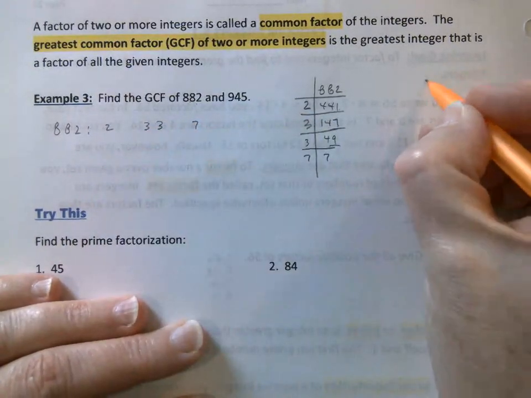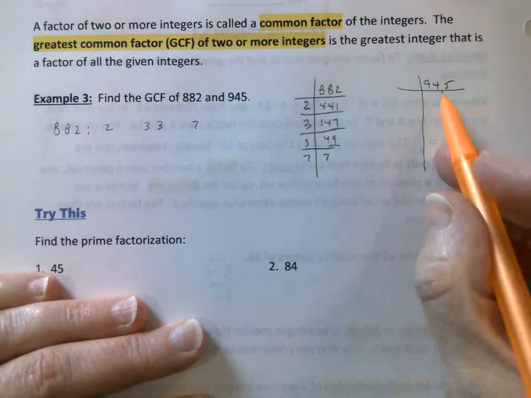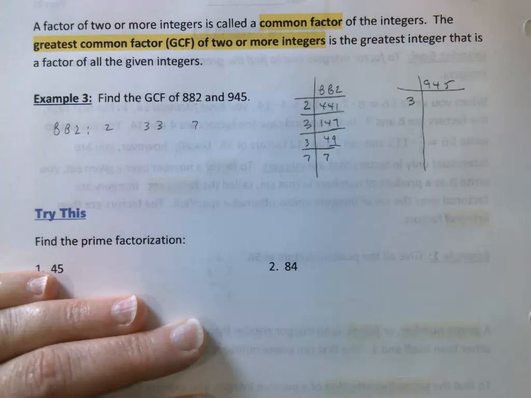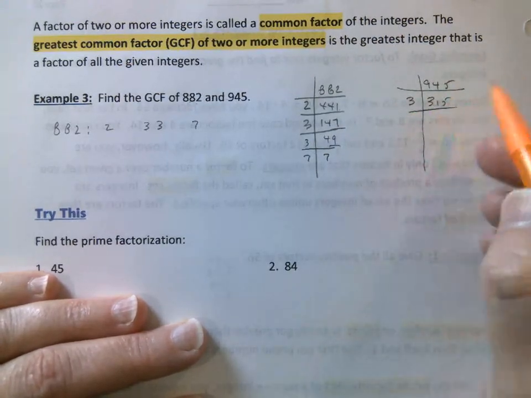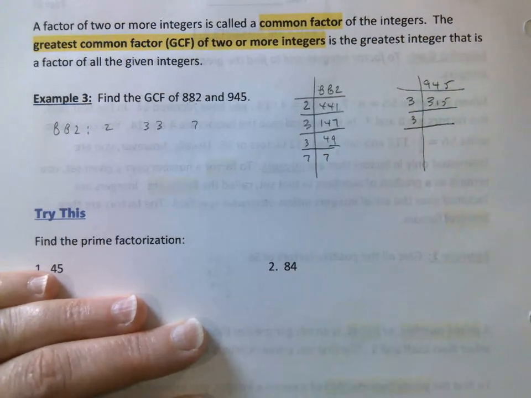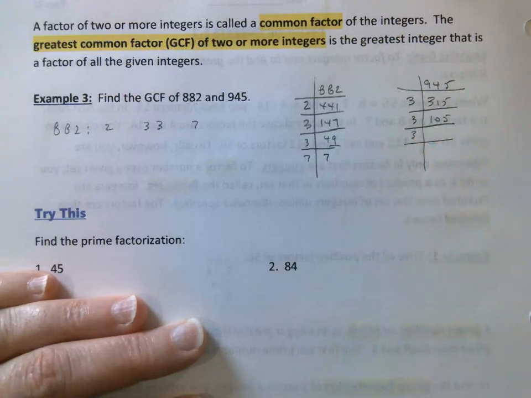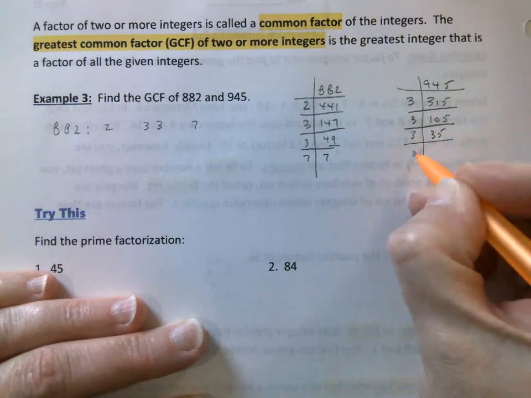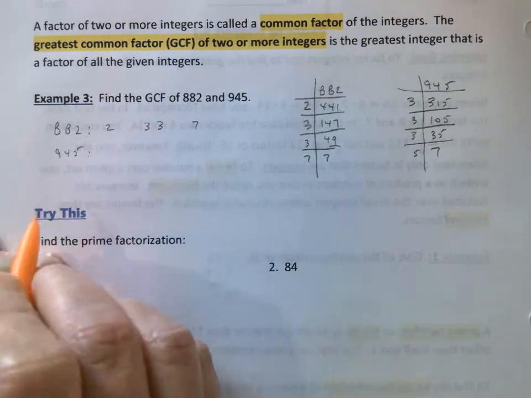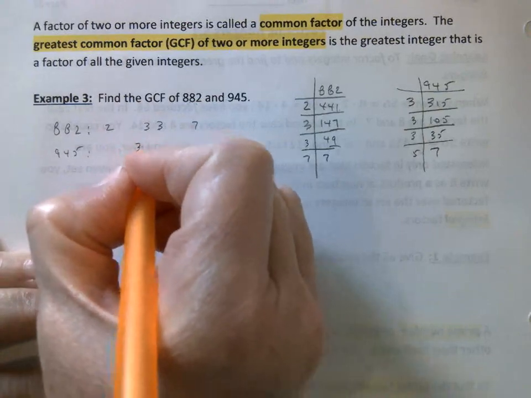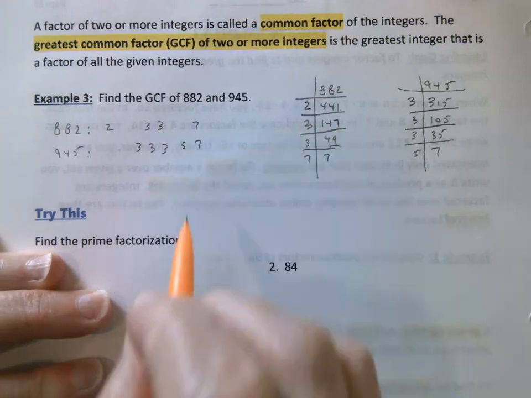All right, now we have 945. So I'm going to do the prime factorization. It's not divisible by 2. It is divisible by 3. That gives me 315. That's also divisible by 3. This gives me 105. That is also divisible by 3. That gives me 35, which is 5 times 7. So I'm going to write these out. 945: I don't have any 2's, but I have 3 3's. 1, 2, 3. I'm going to put them in the same area as these other 3's. I have a 5 and I have a 7.